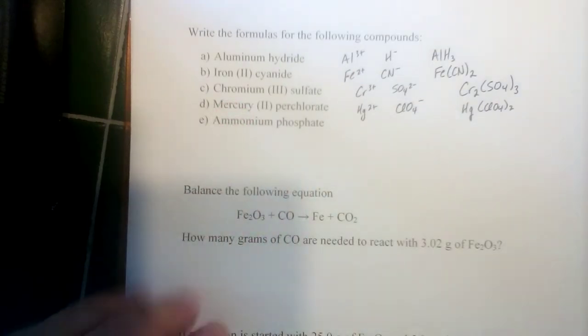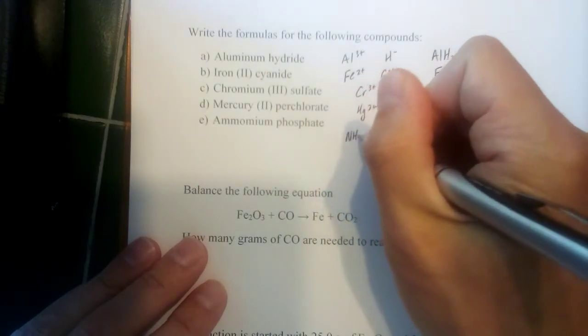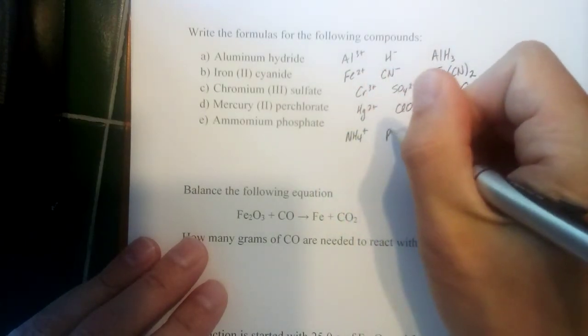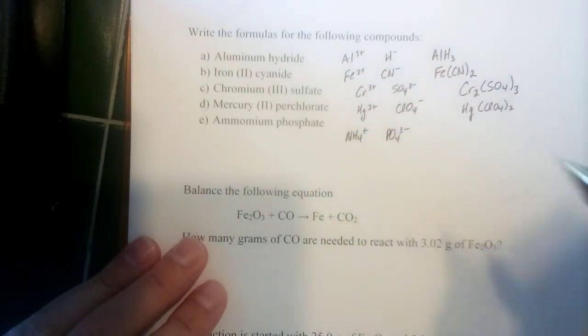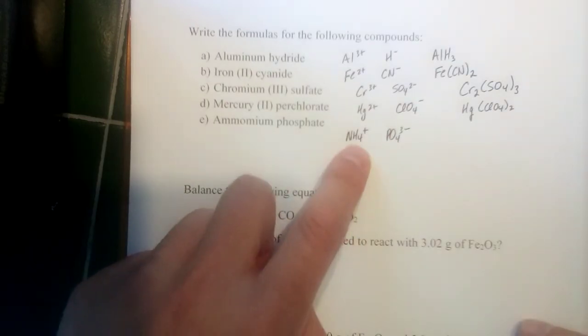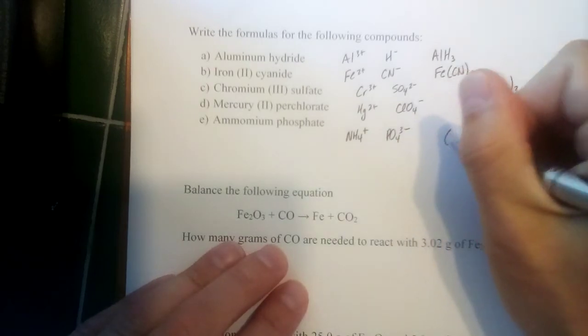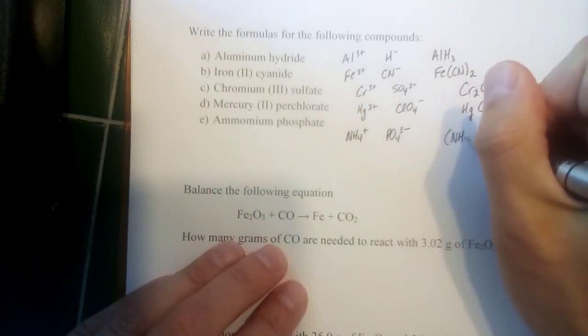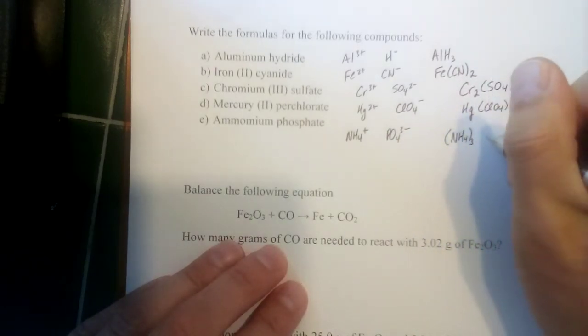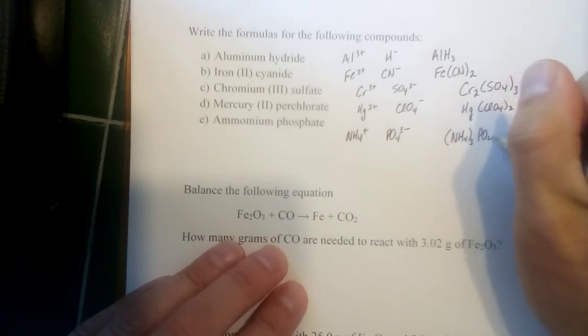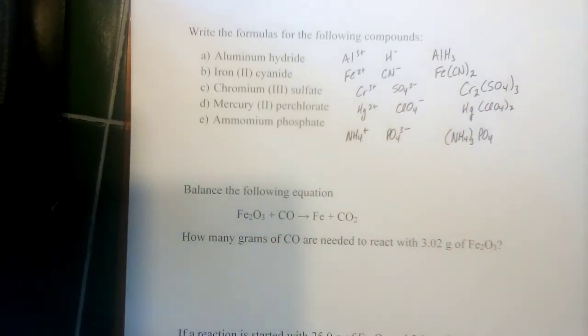And then ammonium phosphate, those are both polyatomic ions, but both are ones we should be very familiar with at this point. Ammonium has a +1 charge, phosphate a -3 charge. So this time we need more of the cation, so we'll need 3 of the ammoniums and just 1 of the phosphate in that formula.